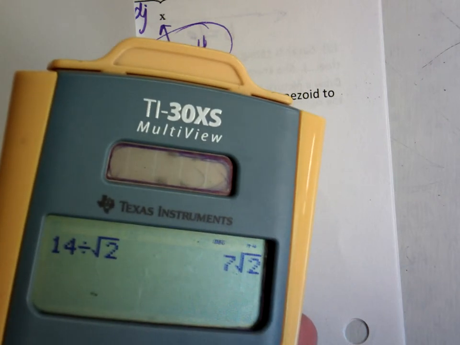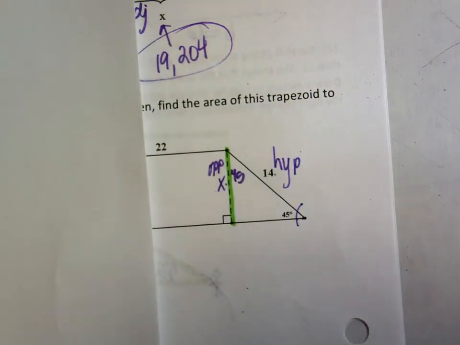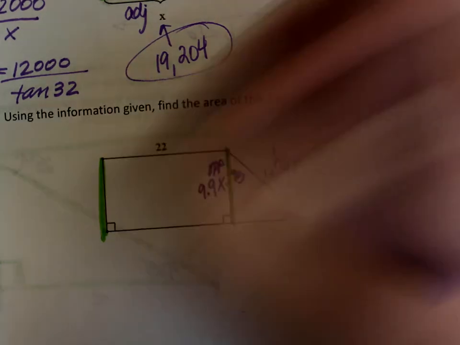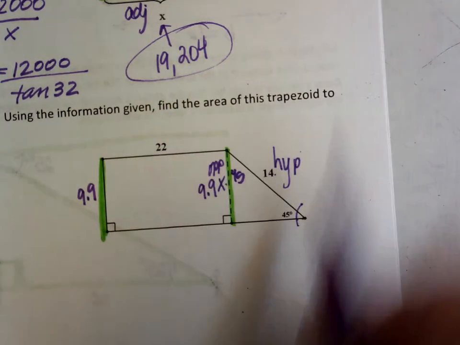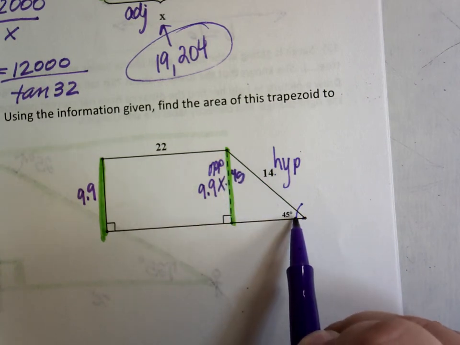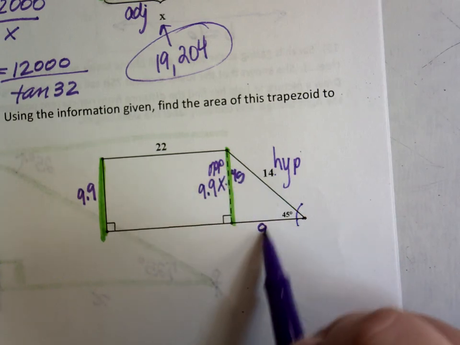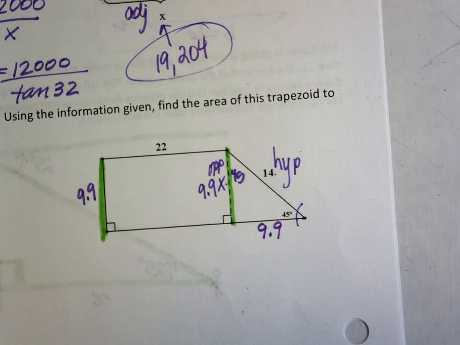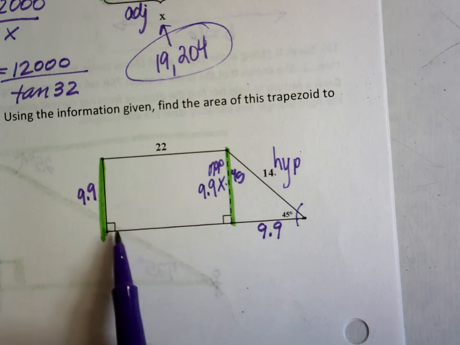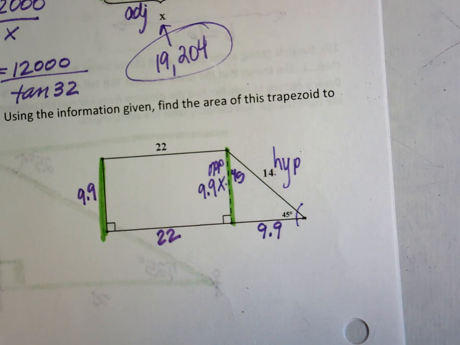Let's change that to a decimal. 9.89, 9.9. So the height of this rectangle and this triangle is 9.9. Now what about the rest of the triangle? Remember, it's a 45, 45, 90. Okay, if one angle here is 45, the other one has to be 45. So it has to be a right isosceles, so this also has to be 9.9. This part, if this is a rectangle, which it is, has to be the same as the opposite side also. So that's 22. So now I have everything I need.